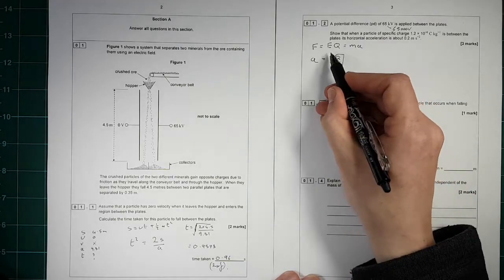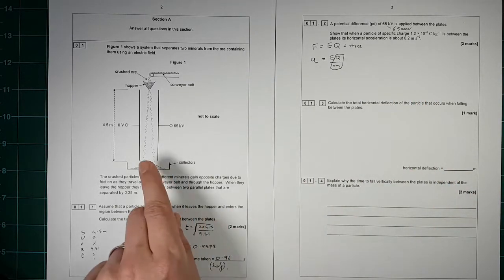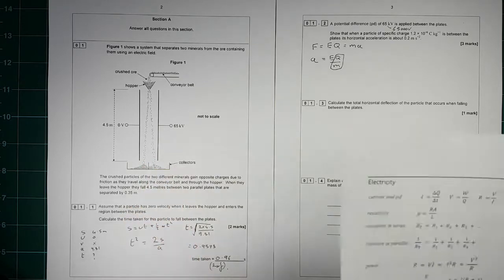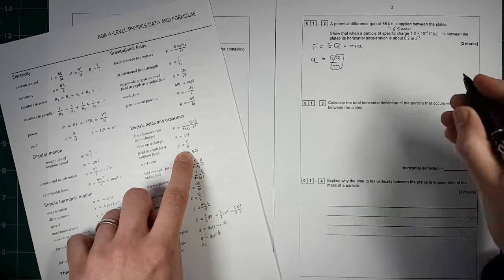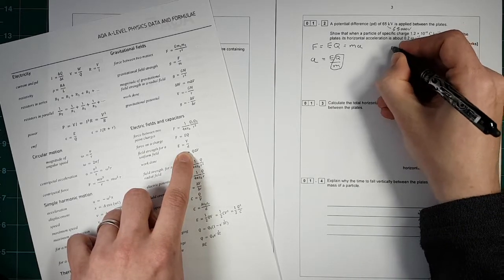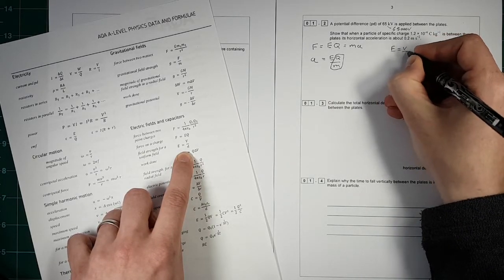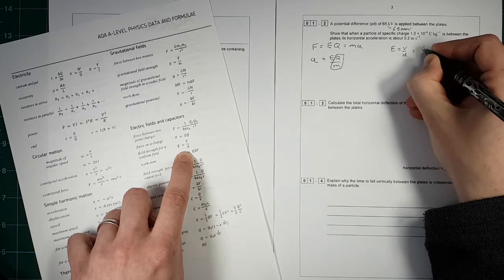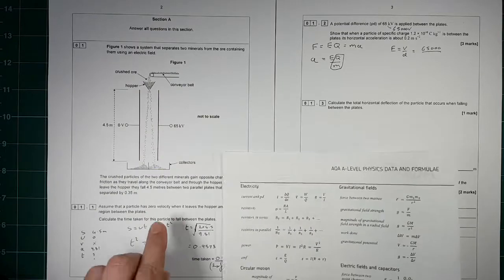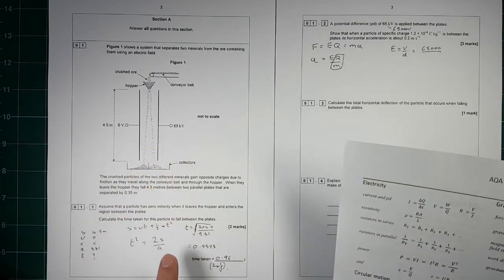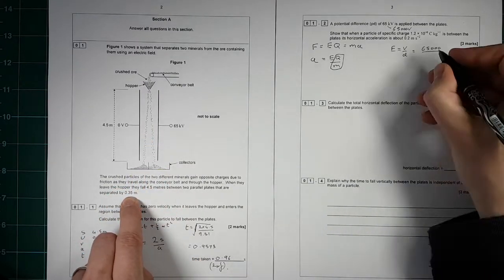We need to know what the electric field strength is. Well, it's a parallel plate capacitor. So the electric field strength for a uniform field is given by V over D. So E is equal to V divided by D, so that's equal to 65,000 divided by the distance between the two plates, which is there, 0.35.